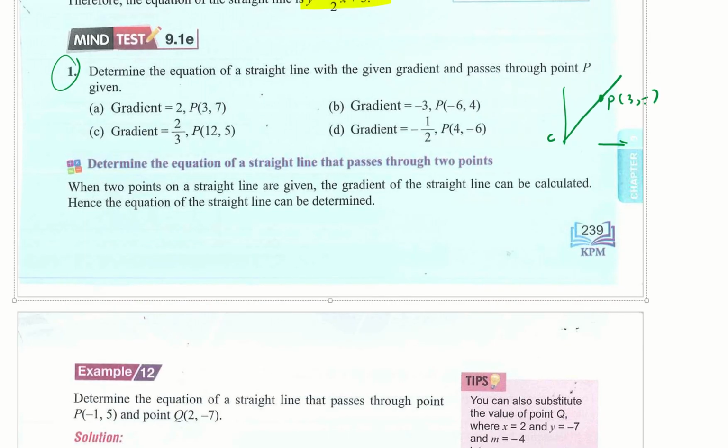Please take note that your homework for today is Mind Test 9.1E. In the next video, for the next class, we are going to learn how to determine the equation that passes through 2 points.